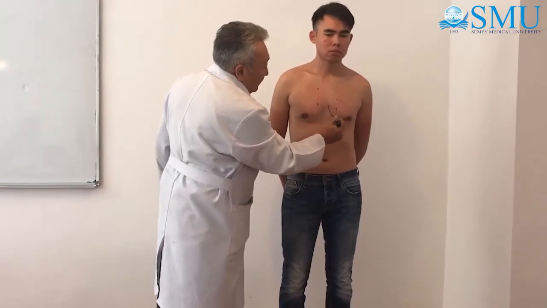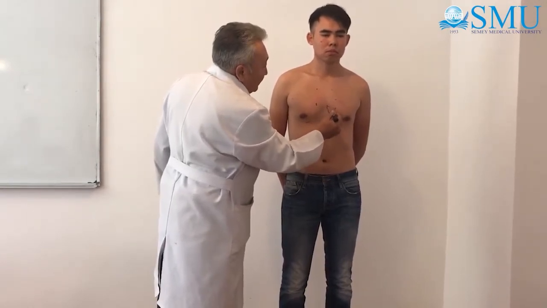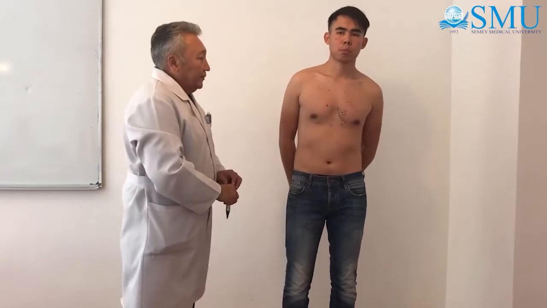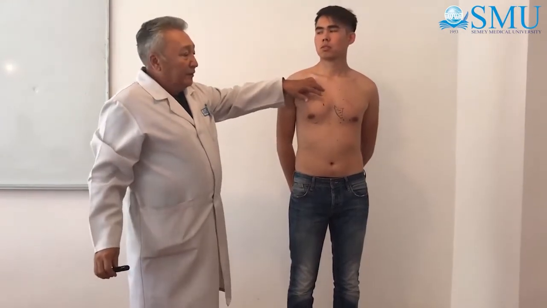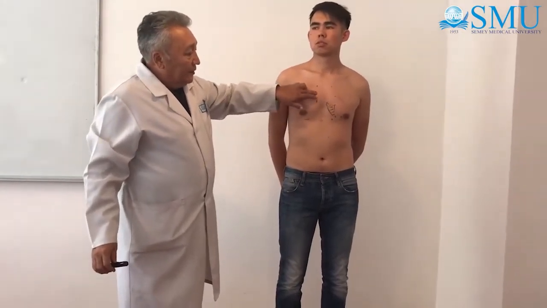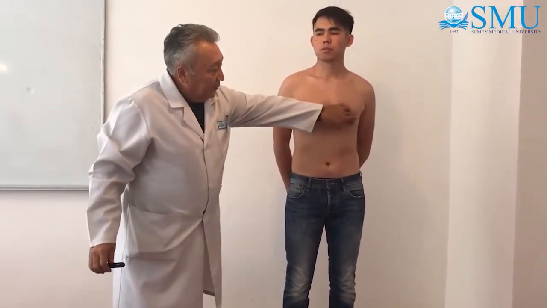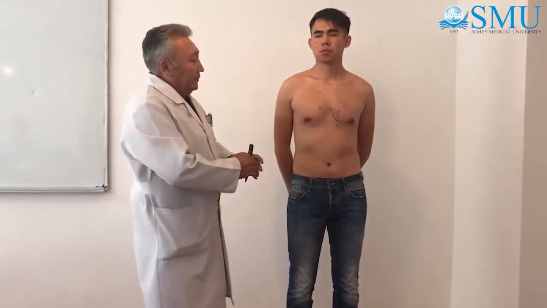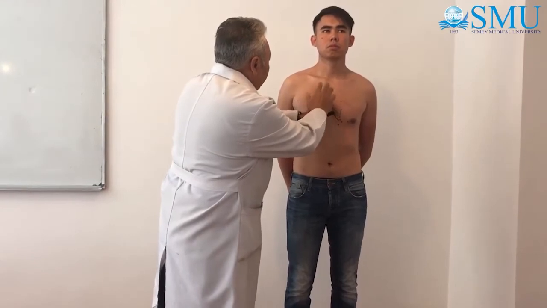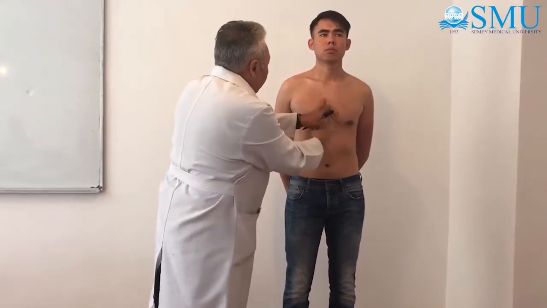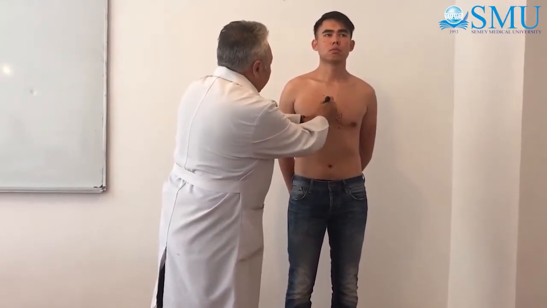Then we determine the configuration of the heart. This requires additional points. On the right, this is the third intercostal space, and on the left, the second intercostal space is found. We also find an additional point. Connecting these points, we get the right and left contour of the heart.